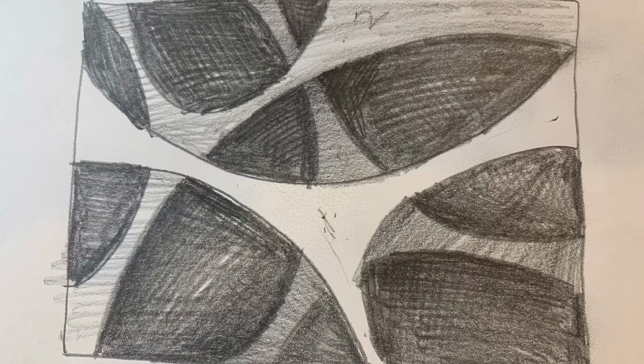Have fun with it, see what happens, look at my examples, copy some of those if you have to. And if you have trouble making the webs, just send me a picture before you start shading and I can give you some advice.